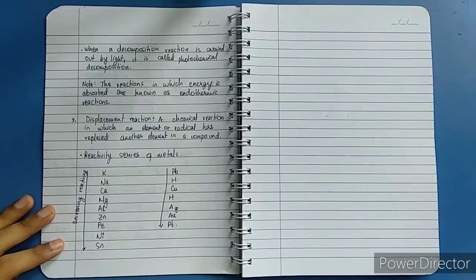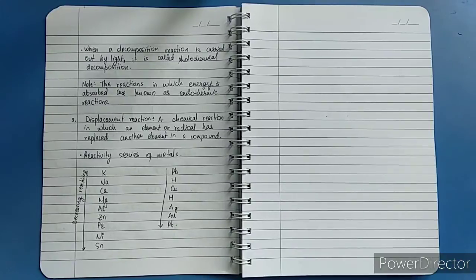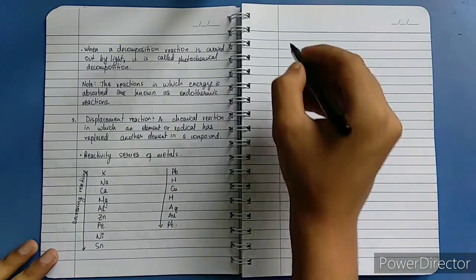So the highest is that of potassium, and the lowest activity or reactivity is of platinum. Okay, so let's look at some examples and understand this.